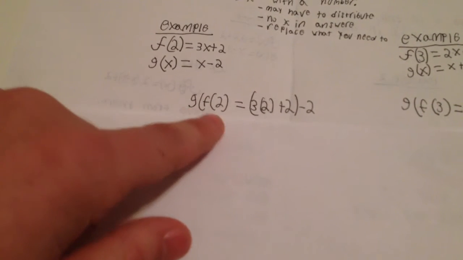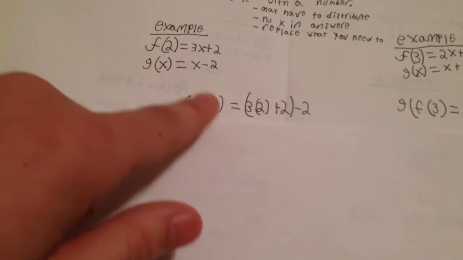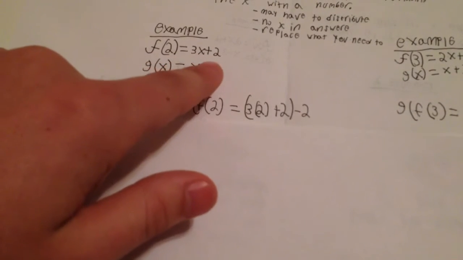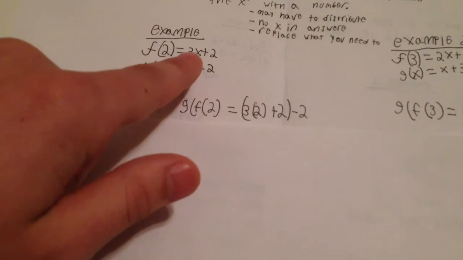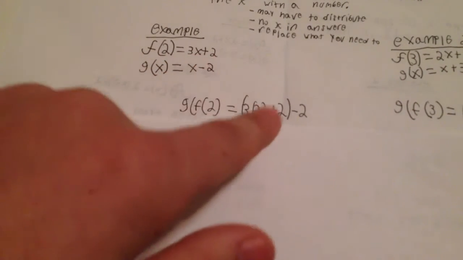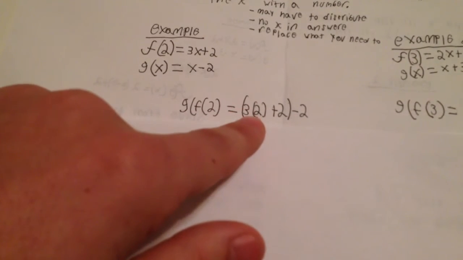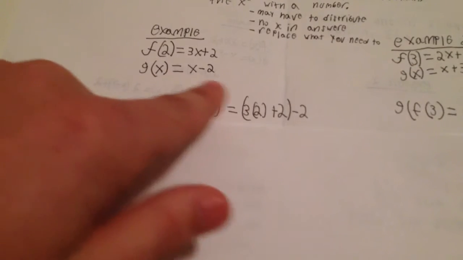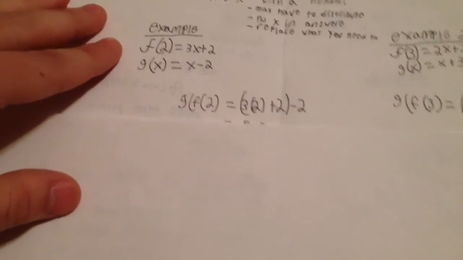So g of x is going to be x minus 2, and f of 2 is going to be 3x plus 2, but instead of x in that equation, you're going to have 2. It's going to be 3 times 2 plus 2, which you get down here, and then that 3 times 2 plus 2 is going to be in place of that x. So you put that there, and then have the minus 2 at the end.